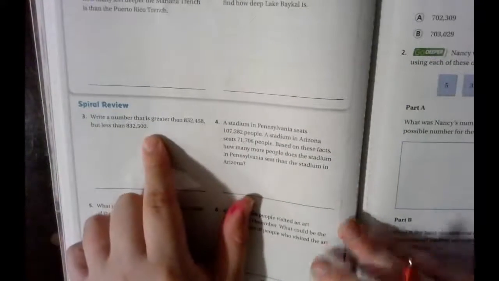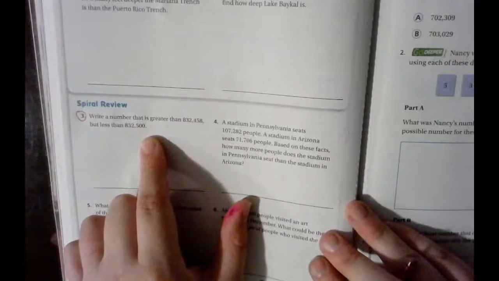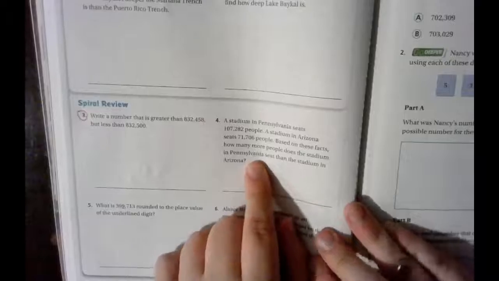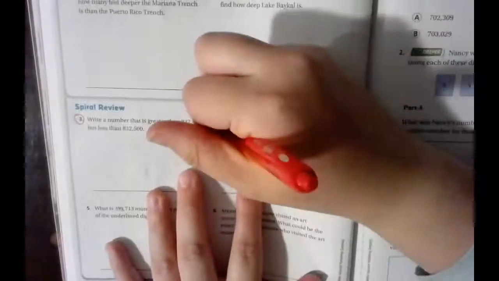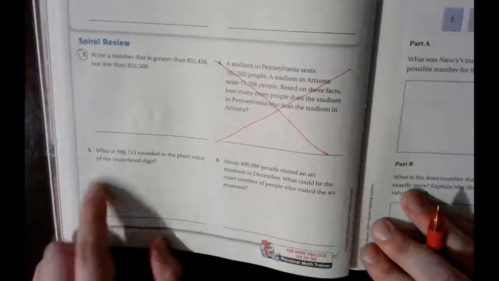You guys can do number 3. That's an easy review. This is another story problem. You guys are already doing 4, so I want you guys to go ahead and skip this one because you're already doing 4 story problems. Okay, so skip number 4. Number 5, just a quick rounding problem. You guys can do that. And we'll skip number 6 as well. Okay, so you only have 4 problems on the back and 2 on the front. You have a total of 6 problems for homework tonight.